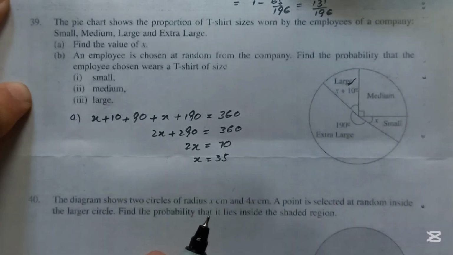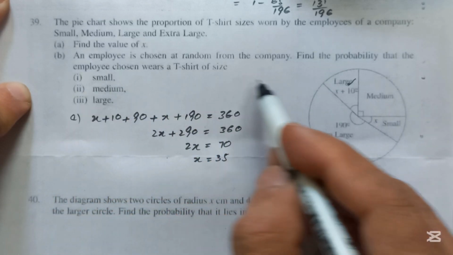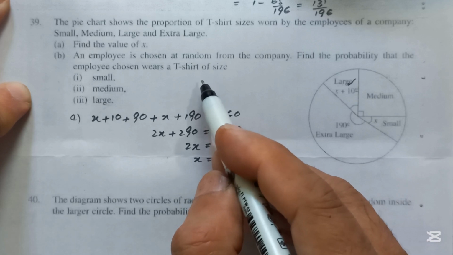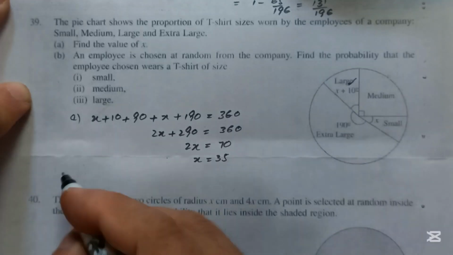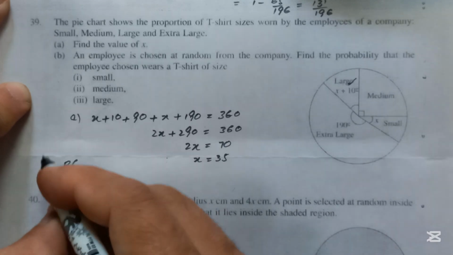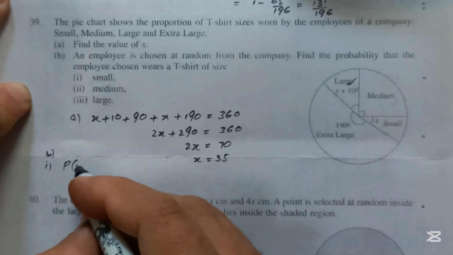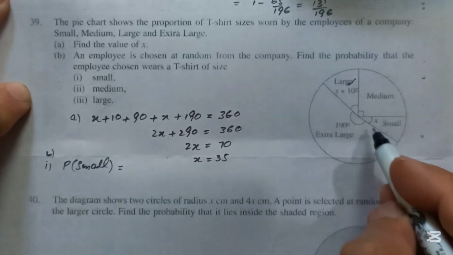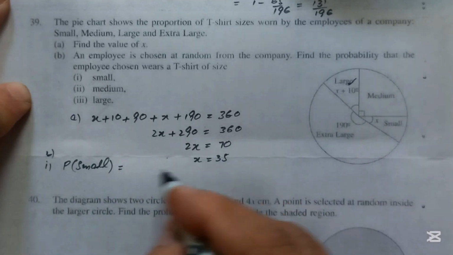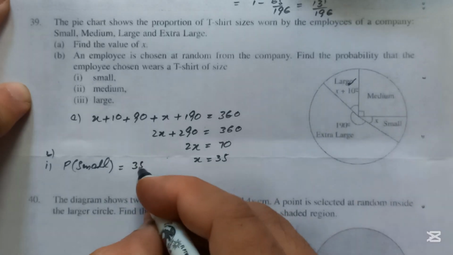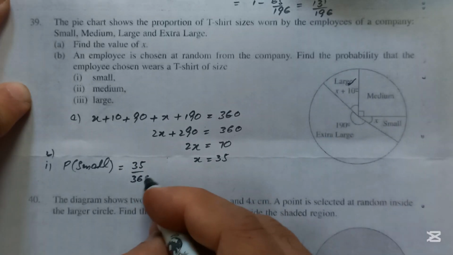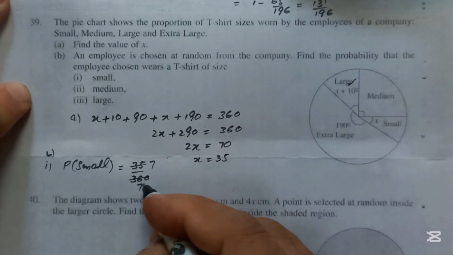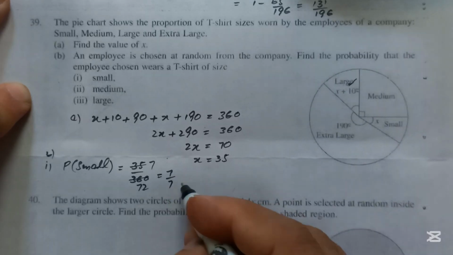And x will be 35. Okay, now an employee is chosen at random from the company. Find the probability that the employee chosen wears a t-shirt of size small. So this is the B part, first part, probability of small. So small is here, x over, so x is 35 and total angle is 360. Solve it. 5 twos are, so 7 by 72 is the answer.